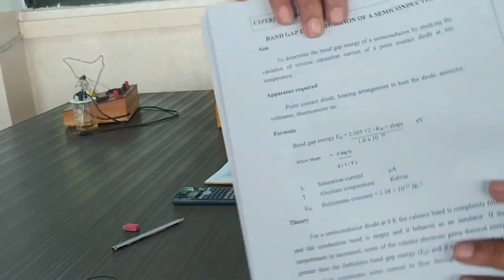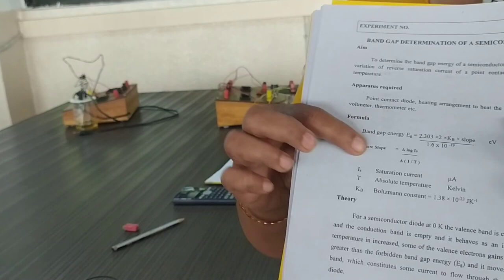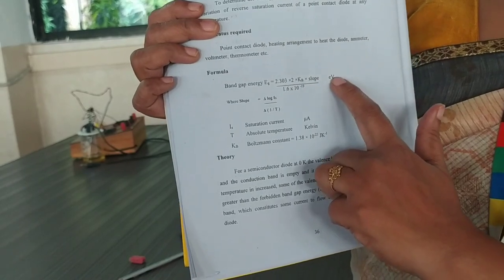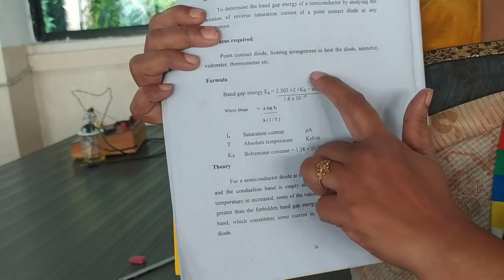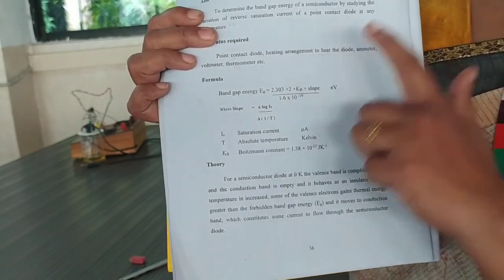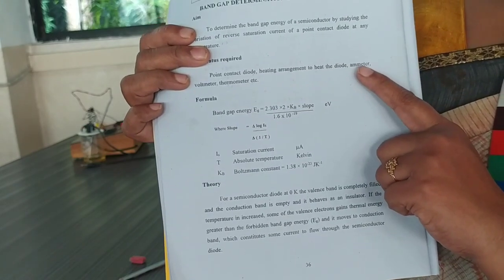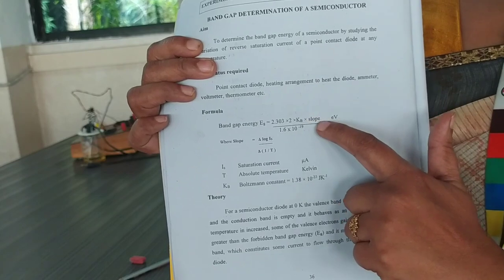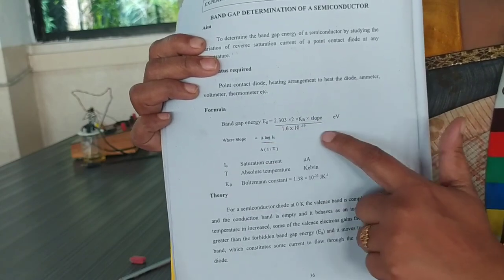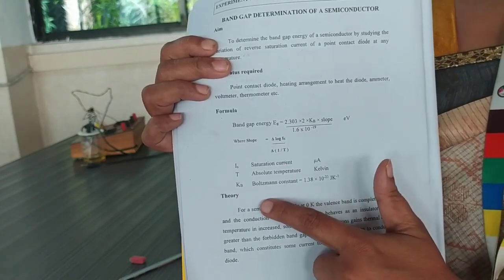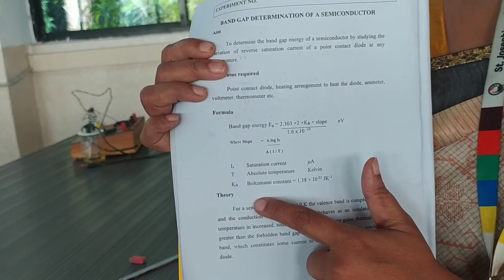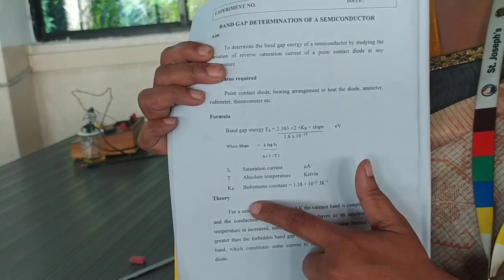So this is the formula for finding the band gap in this experiment. Here all the values given are constants, and the only thing you have to find out is the slope. From the graph which I showed you previously, you can find the slope, and that value will be substituted here. When we finish the calculation, we will obtain the energy gap, known as the band gap energy determination. Is it clear? Thank you all.